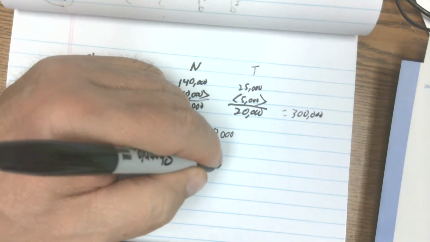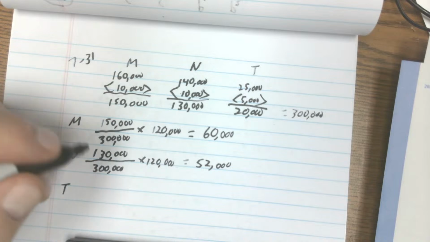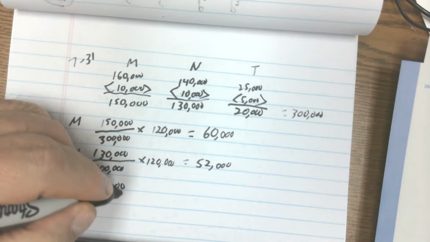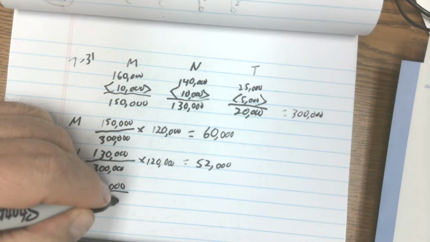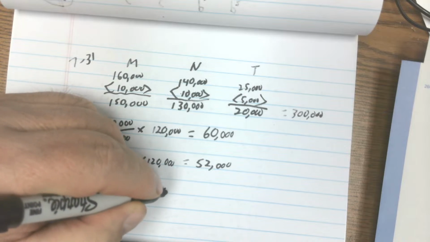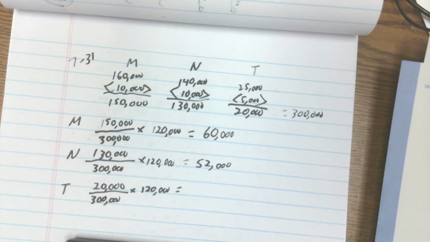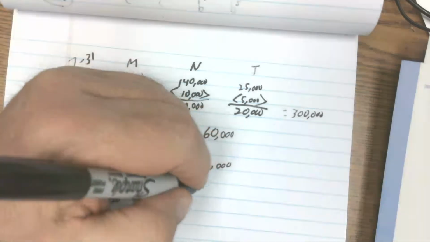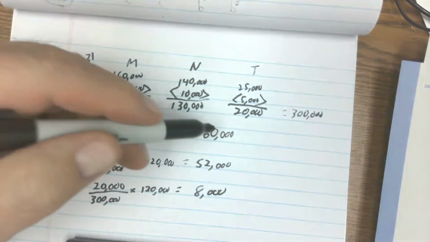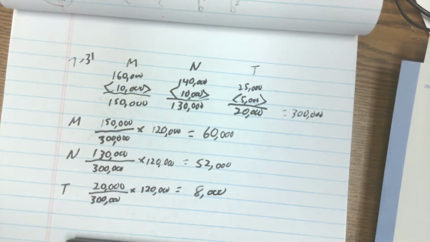That'll be 52,000. And T will be 20,000 divided by 300,000 times 120,000. That will be 8,000. And we add that up, 60, 52, and 8 gives us 120. That's the 120 we were dealing with, so that is probably correct.